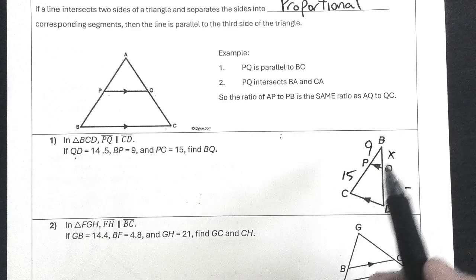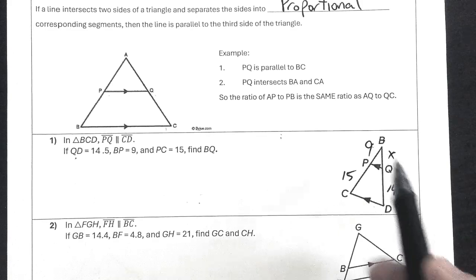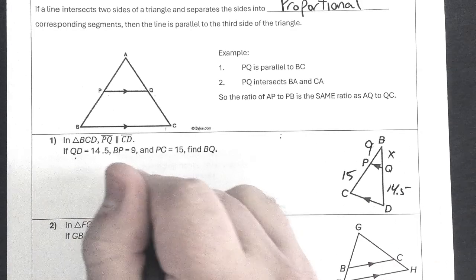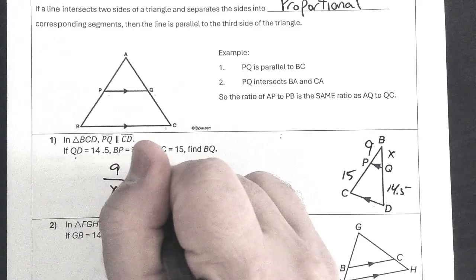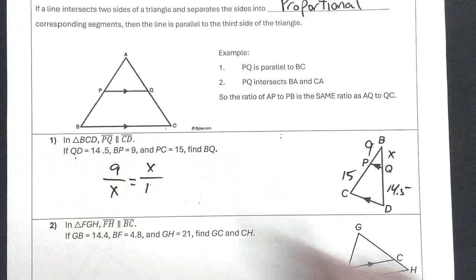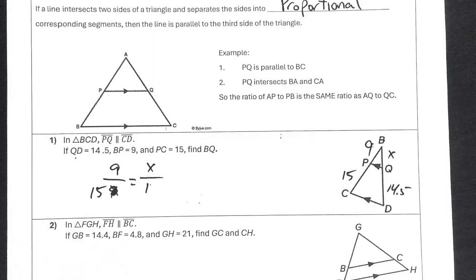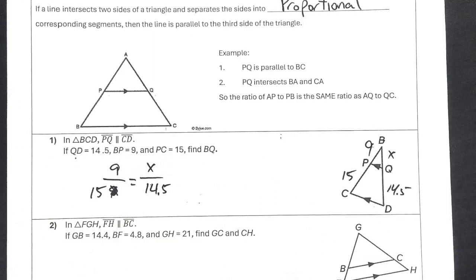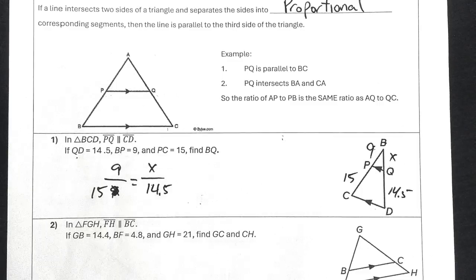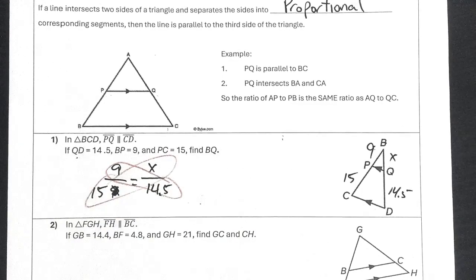This time, instead of adding, it's going to be this over this equals this over this. Make sure everything lines up. So you'll have 9 over 15 equals X over 14.5. I said it right, I wrote it wrong. And then we're just butterflying, just like we've been doing.